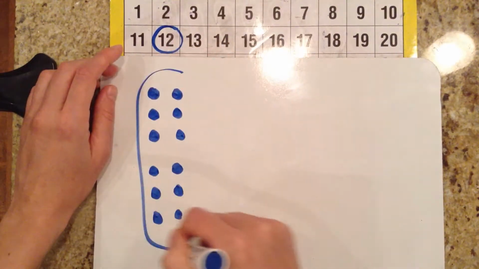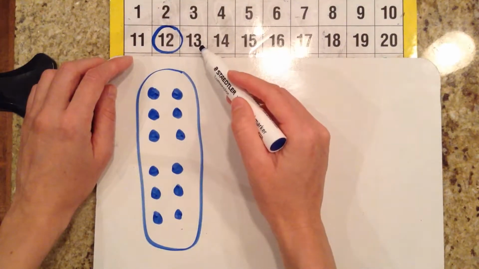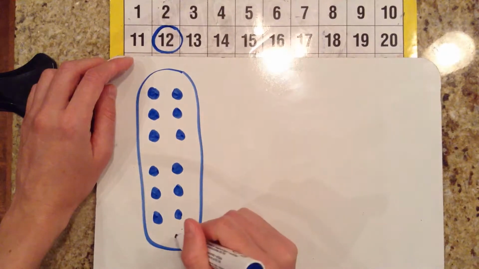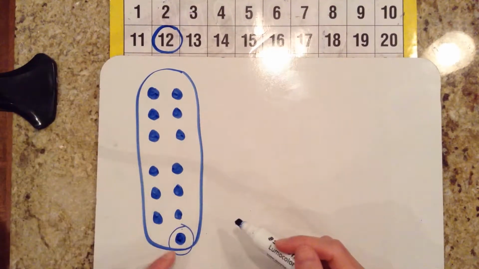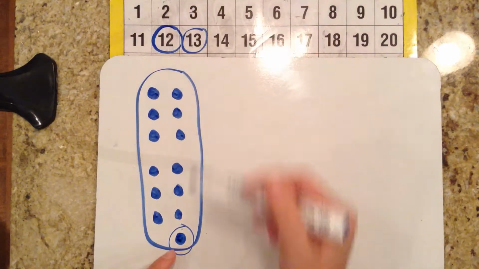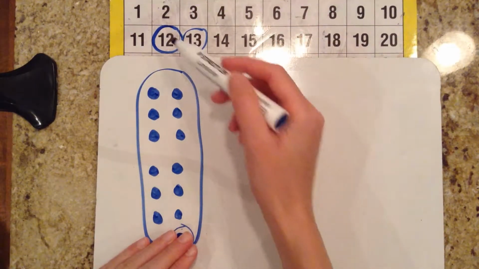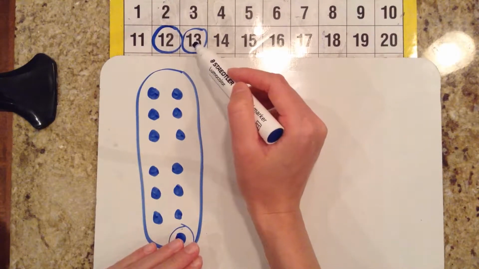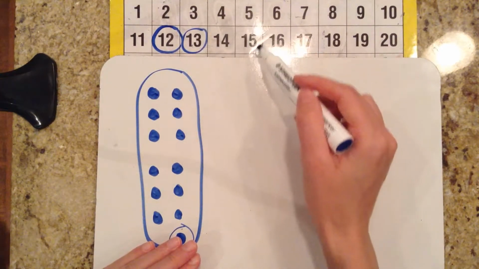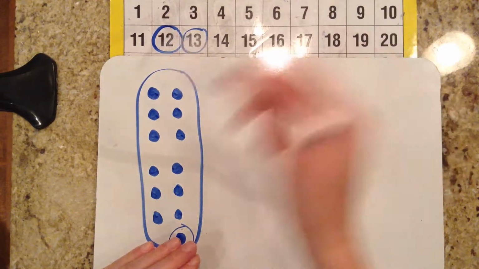If I want to get to the next number, I just have to add one more dot. This number, 13, has one more dot compared to the last number, 12. That's because we're counting by ones, and every time we say the new number, it's one bigger compared to the last number.